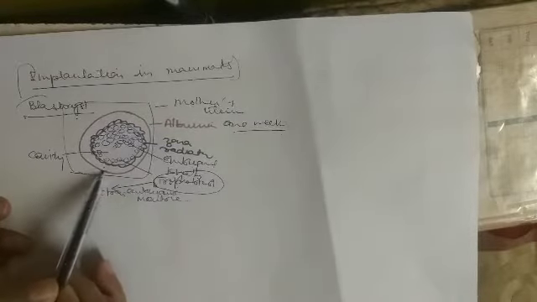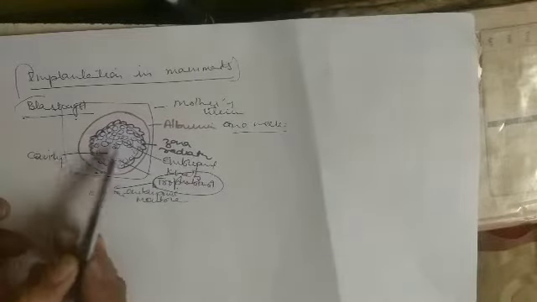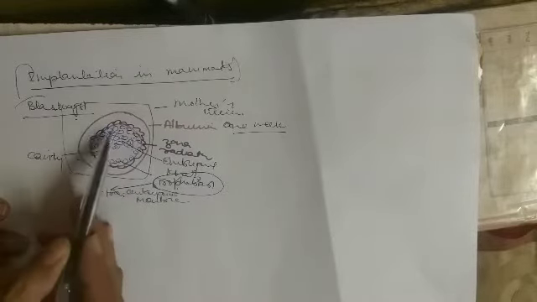Here I'm continuing the last topic, implantation in mammals. I talked in my last lecture about the blastocyst. What is blastocyst and how does it develop? You've seen that the blastocyst develops 5 to 6 days after fertilization. The morula changes into the blastocyst, which has a layer of albumin, then corona radiata, and then cells of Rauber.